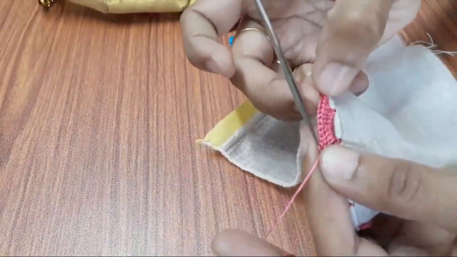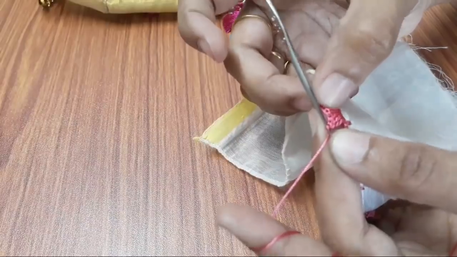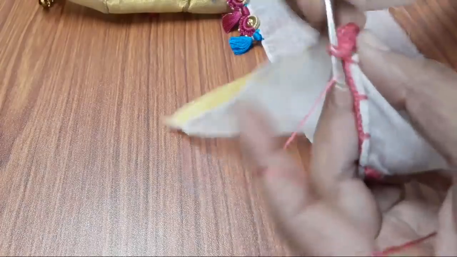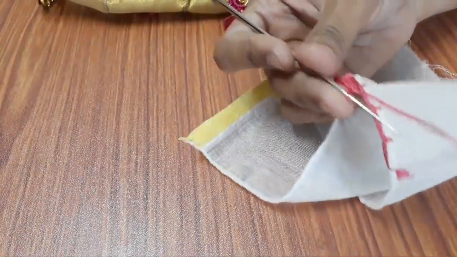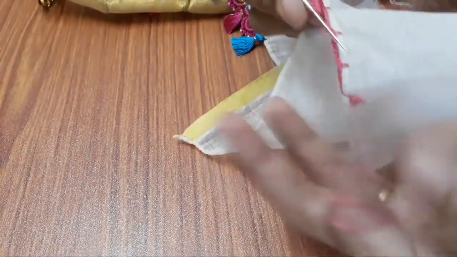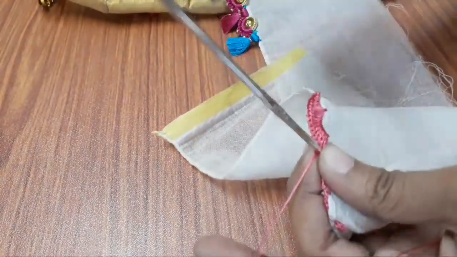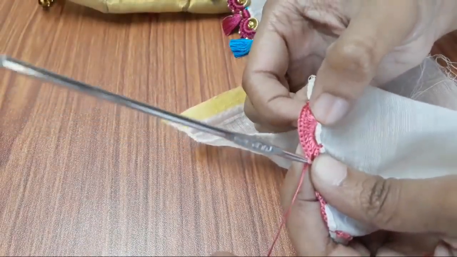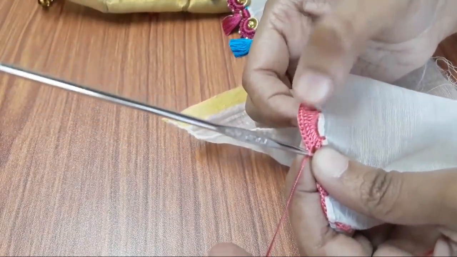So 1, 2, 3, 4, 5, 6, 7, 8, 9 and 10. I worked 10 stitches. I'll work 2 more. One more tip on how to decide the number of double crochets in a chain block. If you are working a 5 chains block, the minimum number of stitches you will have to do is 10, the double of the chain count. If it is 5, minimum 10 double crochets is what you have to do.